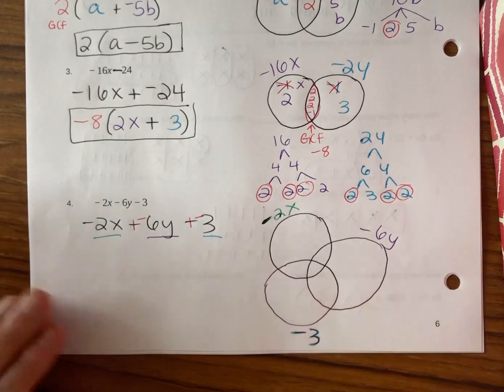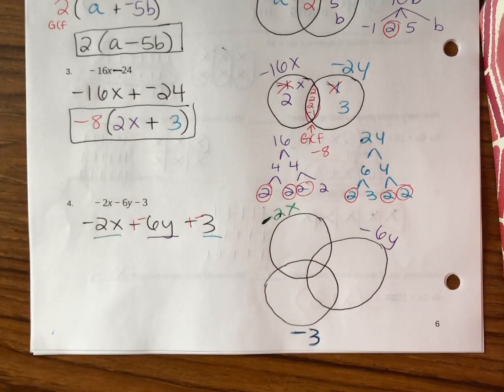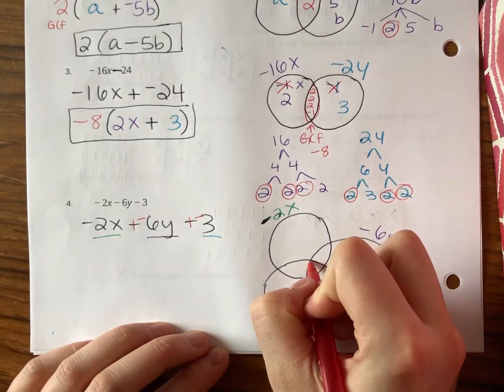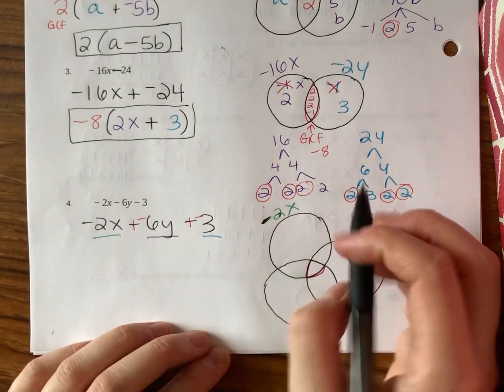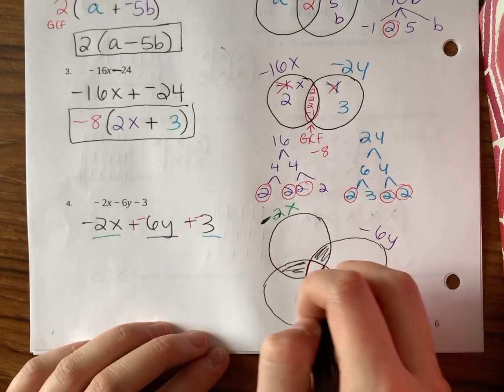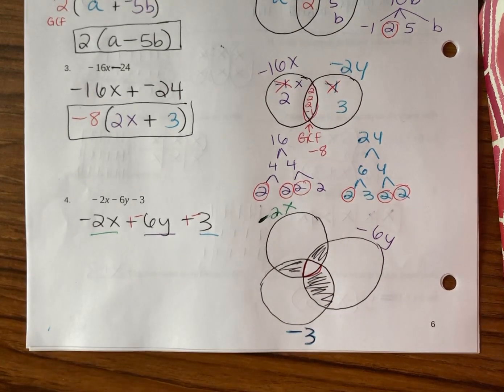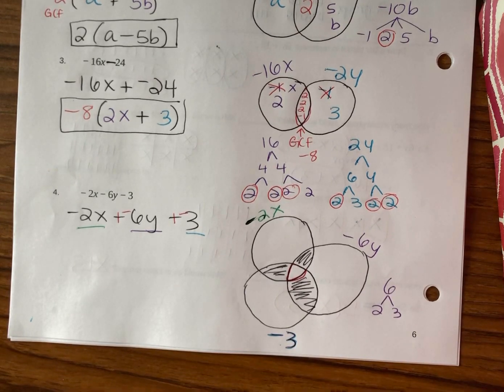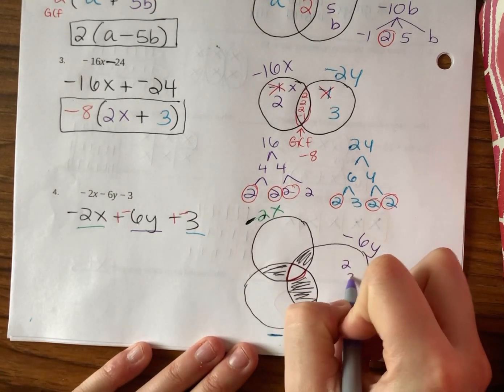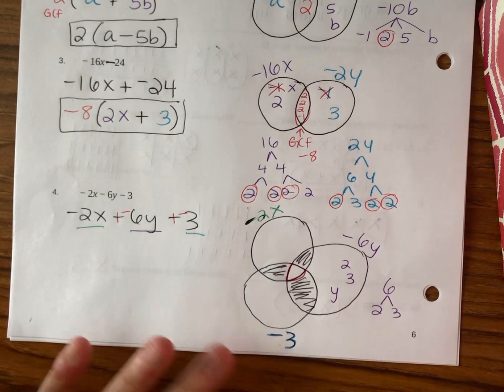And when you have a Venn diagram with 3 circles, the very, very middle section of that Venn diagram is where the greatest common factor goes because it intersects all 3. But these other sections we don't really have to worry about because those are the intersections of just 2 of the circles at a time. So I look at these factors and I see, okay, -6y, well, 6 can be broken into 2 and 3. So it would share in common something with the 3 or something with the 2, but nothing altogether. And this one has a y, but that's not shared with anything else.